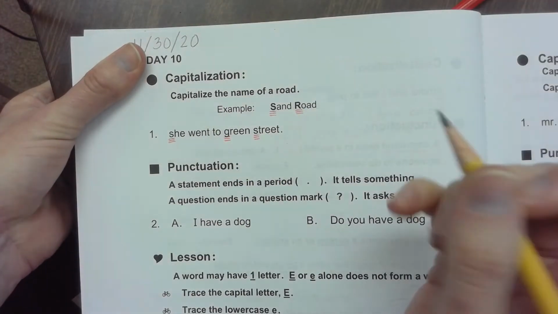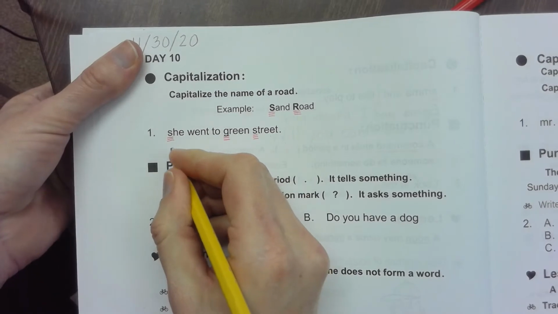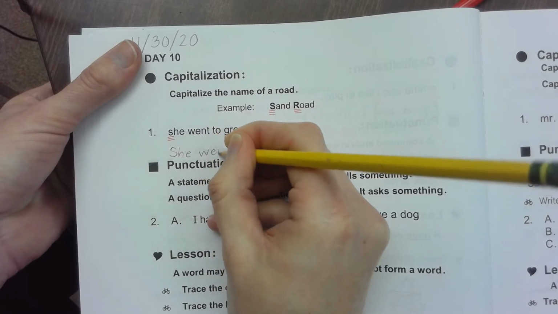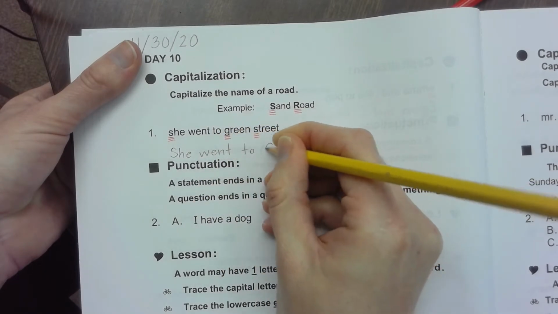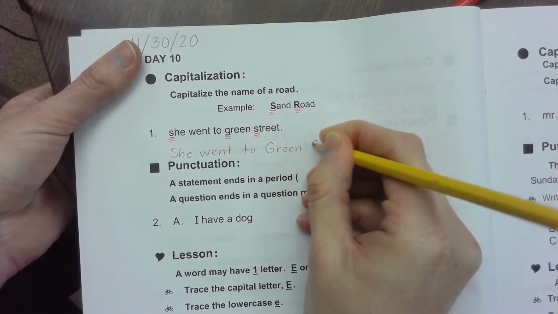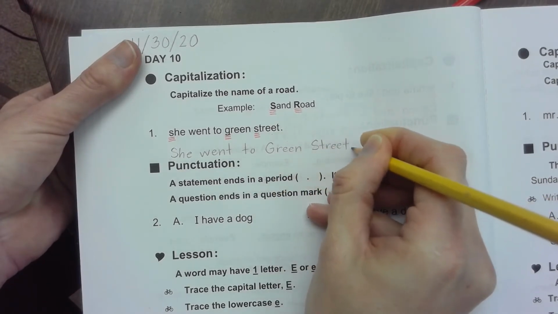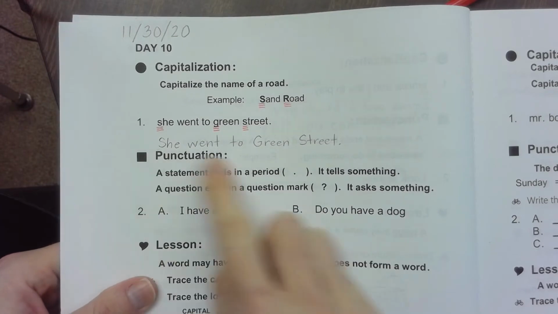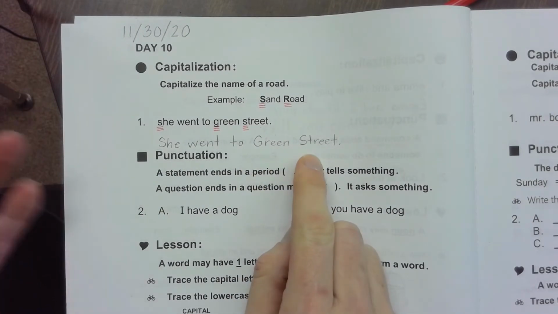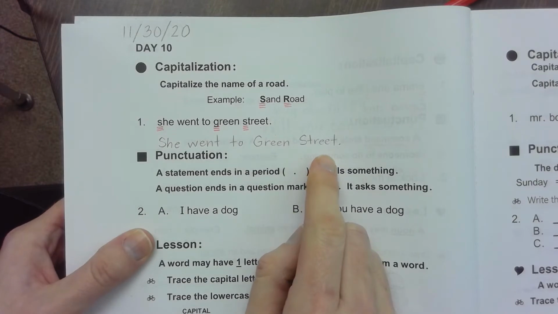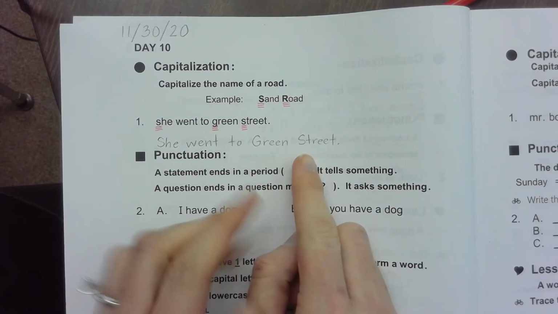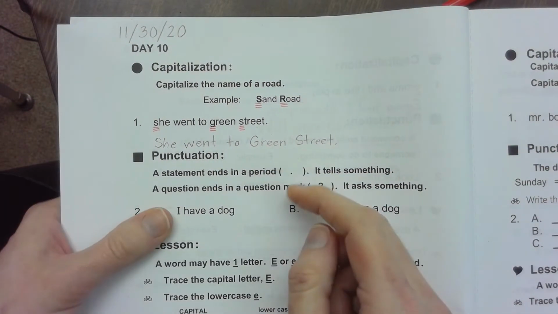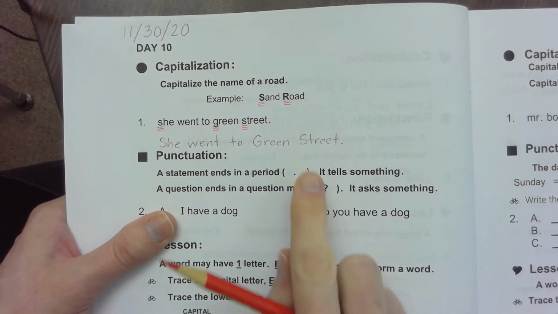And now you don't have to do this part, but remember I like to write out what this would look like if we used uppercase. So she went to Green Street. And it looks so much clearer once you have that uppercase in the beginning of the sentence. And then the name of this street, so this would be Green Street. It kind of makes it clear, that's something to look at because it has uppercase letters. Those two will go together. It's talking about something important like a street. Very good. So remember, you don't have to write that part. I just like to do it so that you can see it.